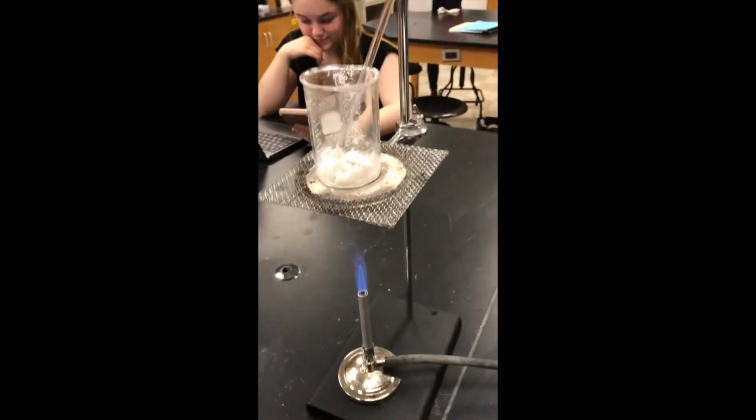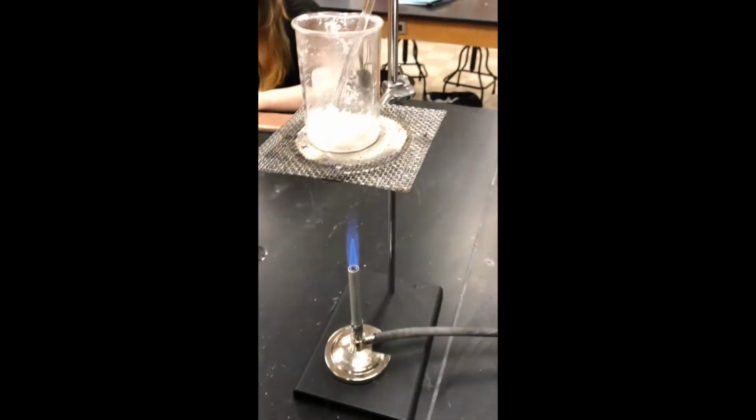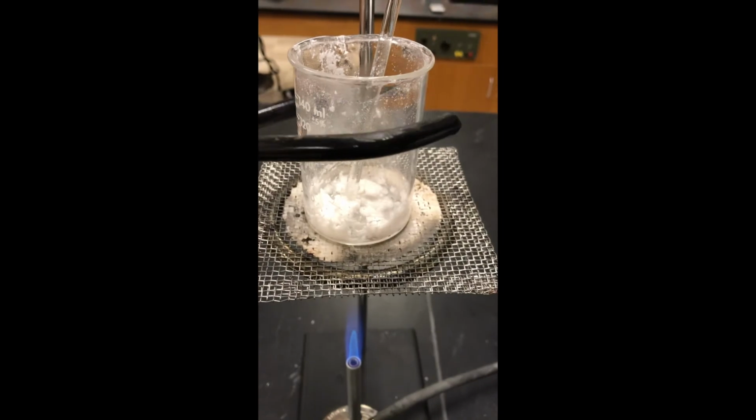Before the lab, we weighed out the beaker alone, so in the end we would know how much aspirin we were left with. When we boiled out the rest of the water, we weighed the solid and found the difference. We found it to be 5 grams, and that is exactly what we were shooting for.